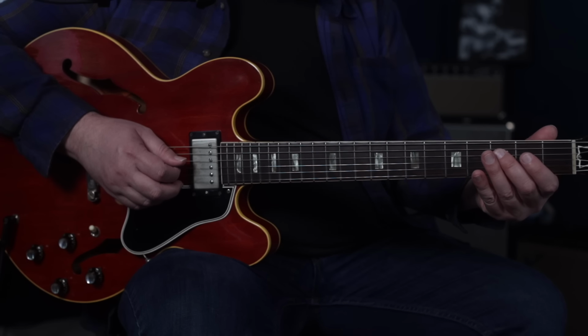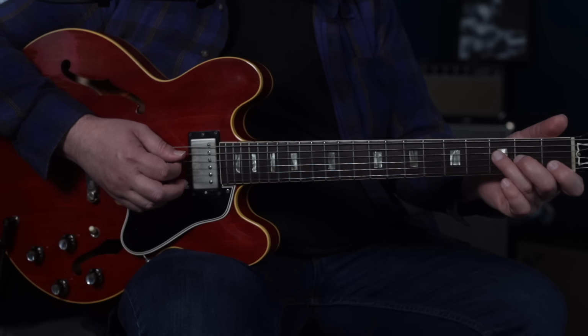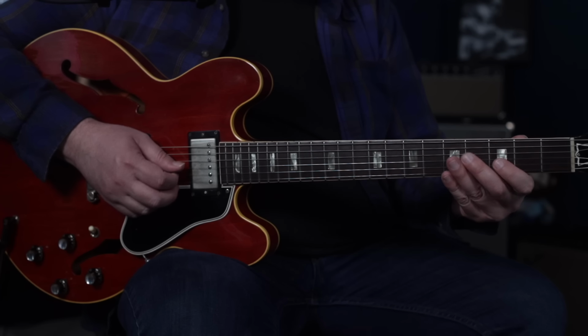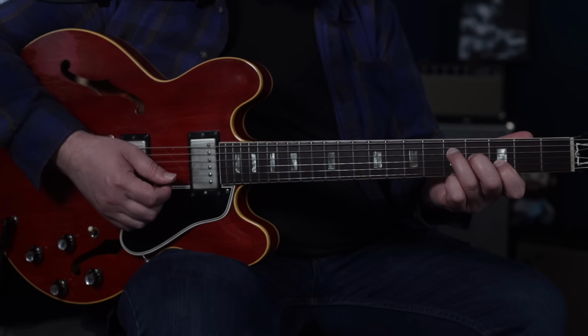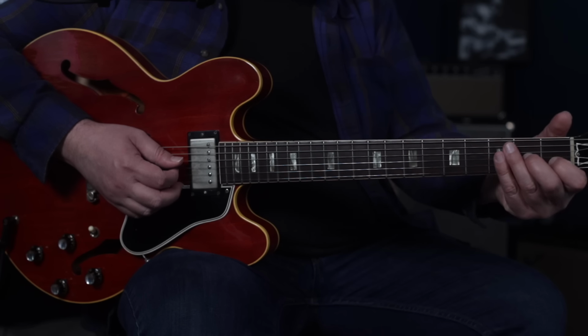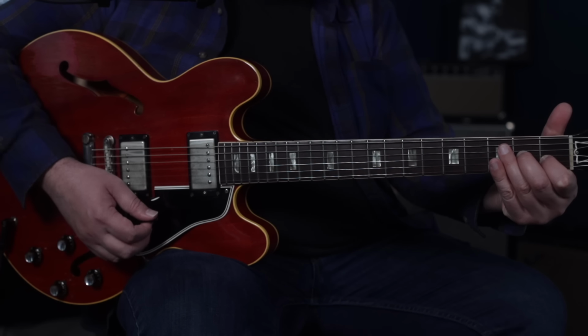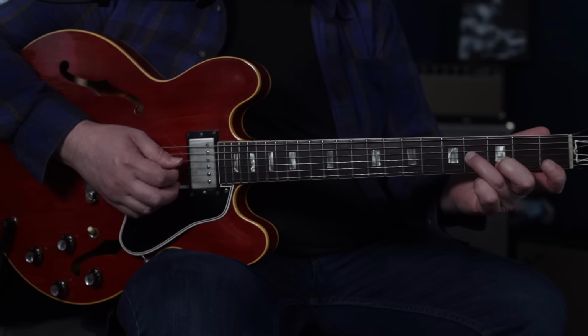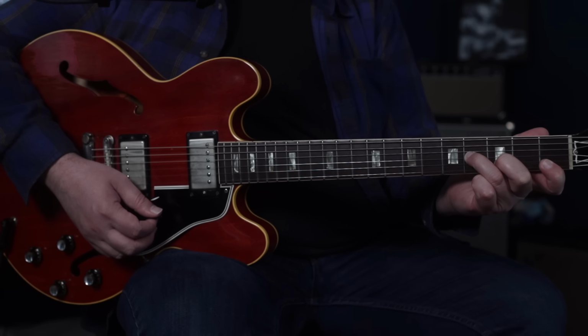We would get F, A, and C, which makes an F major triad. We would get G, B, and D, which makes a G major triad. We would get A, C, and E, which makes an A minor triad. And then finally, we would get B, D, and F, which makes a B diminished triad.